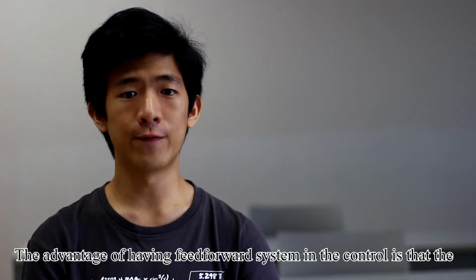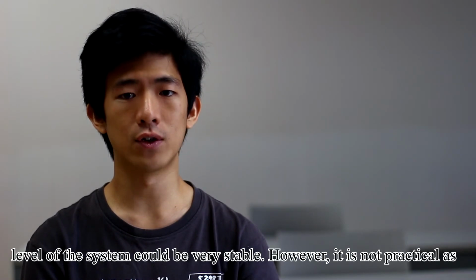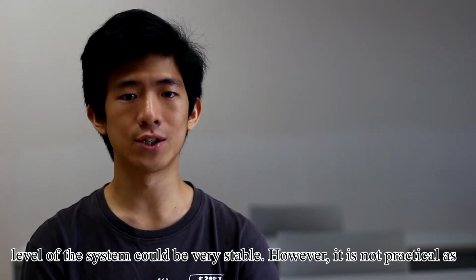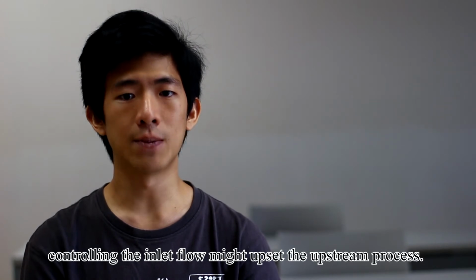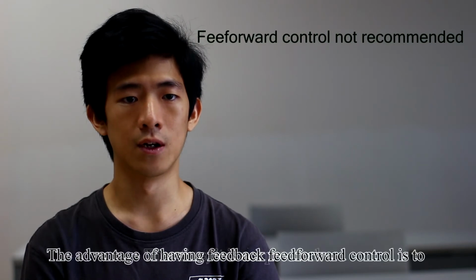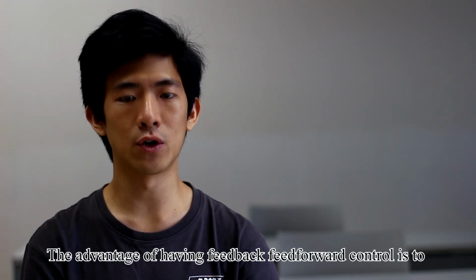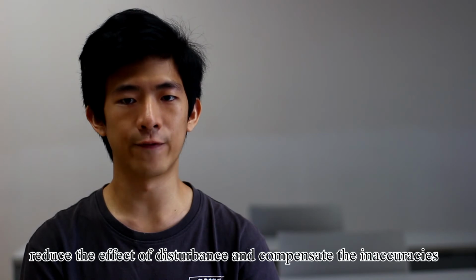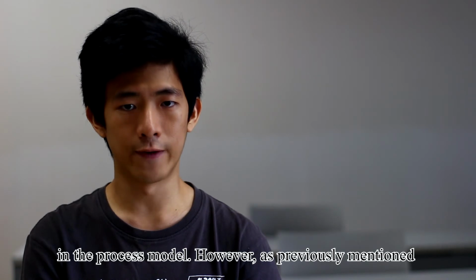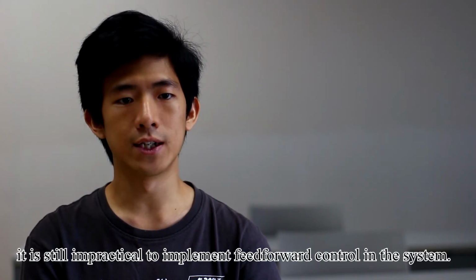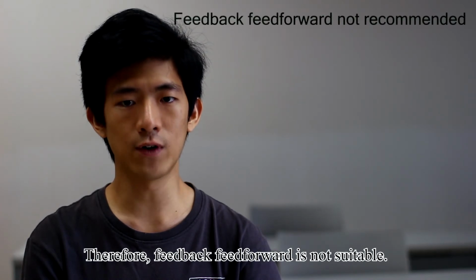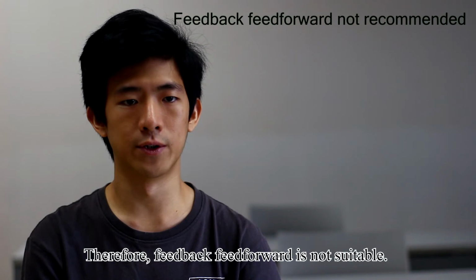The advantage of having feed-forward in the control is that the level of the system could be very stable. However, it is not practical as controlling the inlet flow might upset the upstream process. Therefore, it is not practical. The advantage of having feedback feed-forward control is to reduce the effect of disturbance and compensate for the inaccuracy in the process model. However, as previously mentioned, it is still impractical to implement feed-forward control in the system. Therefore, feedback feed-forward is not suitable.